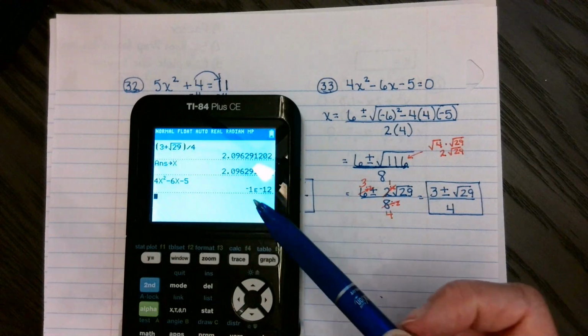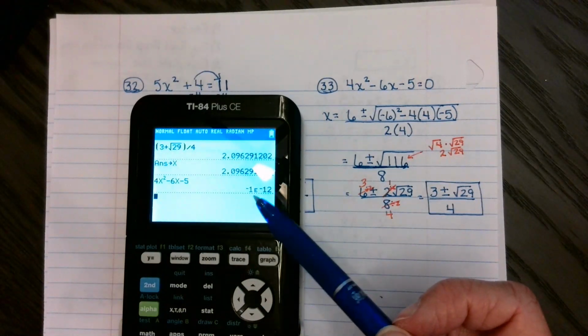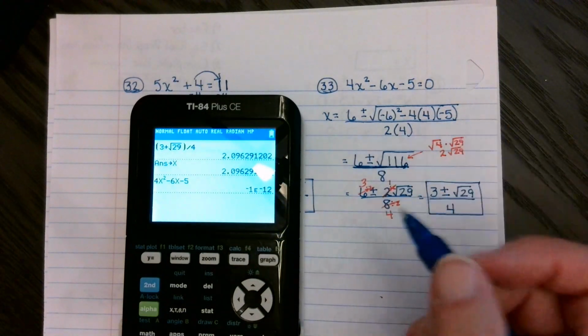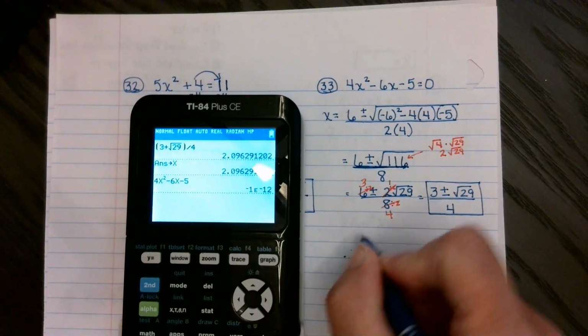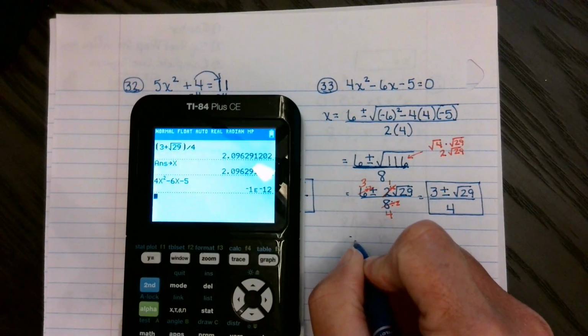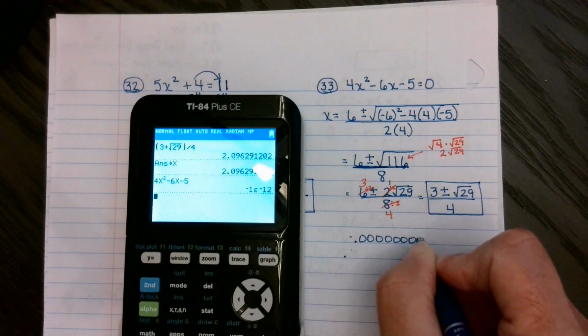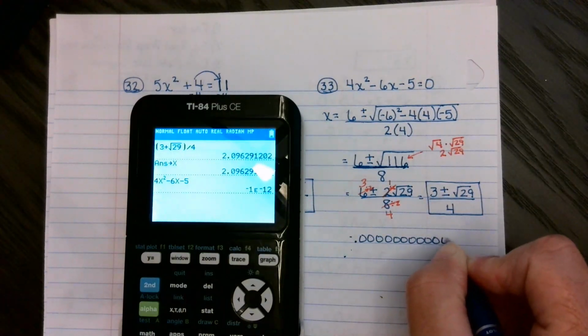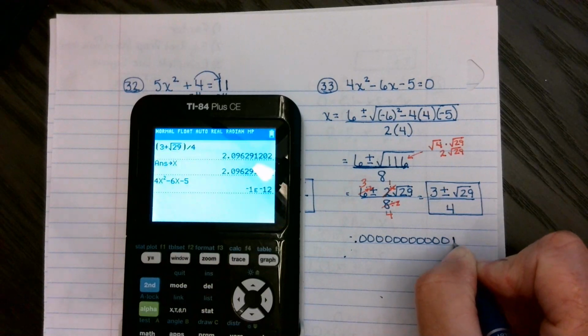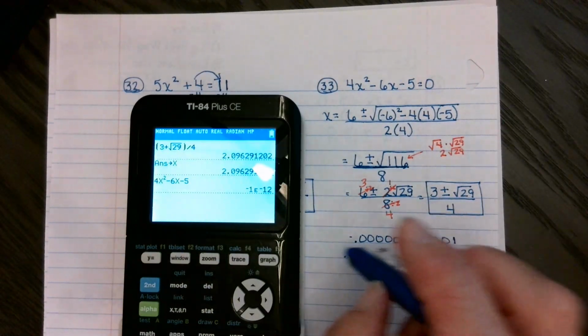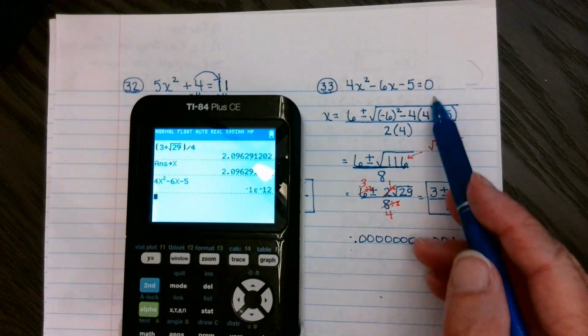This number here gives me a number that looks like negative 0.000000000012. Okay, that is that number. That is so close to 0.